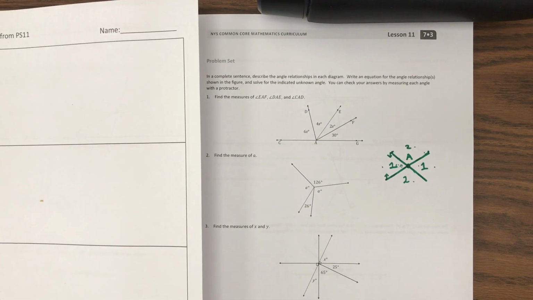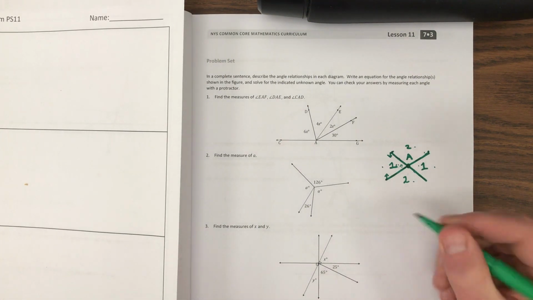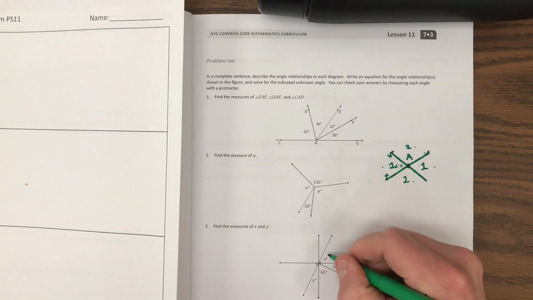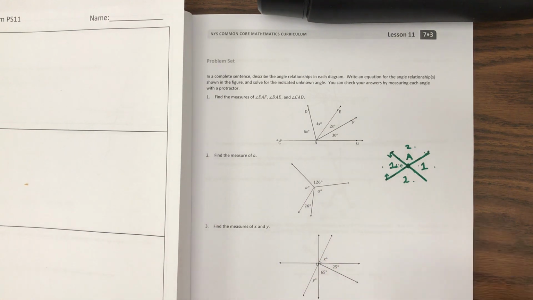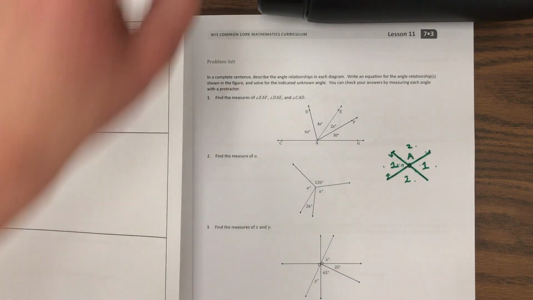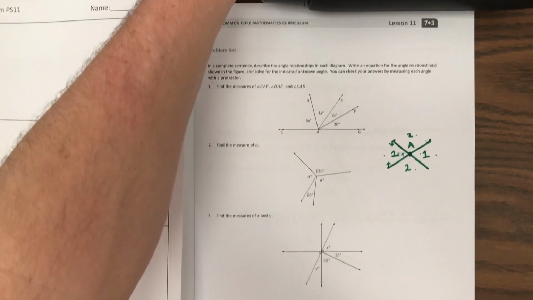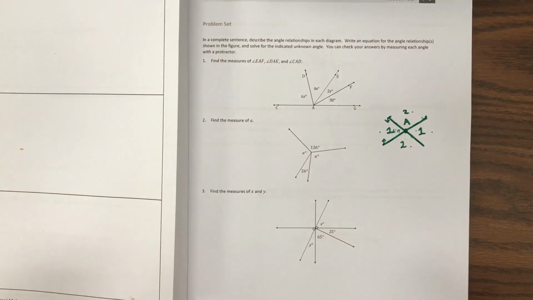Question 3. The first thing I see is there's an x and a y in this problem. I want to worry about those separately. I don't want to try to build an equation that has x and y in it. I'm going to figure out what x equals first, and then see if that information helps me figure out what y is separately on its own.